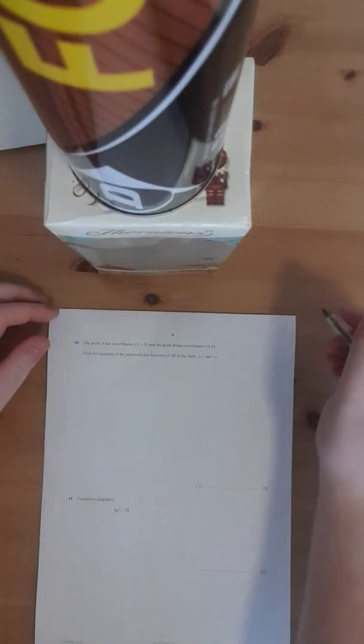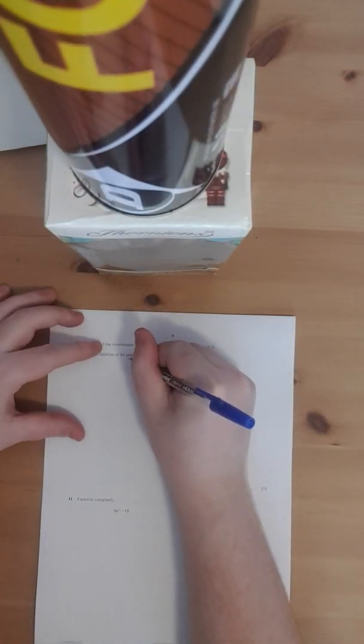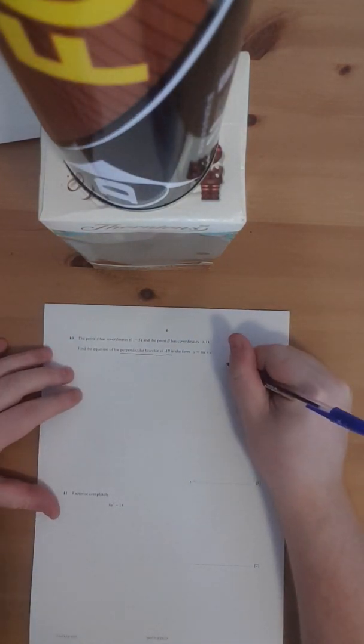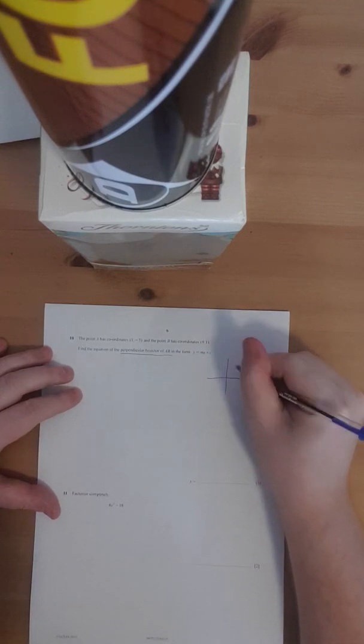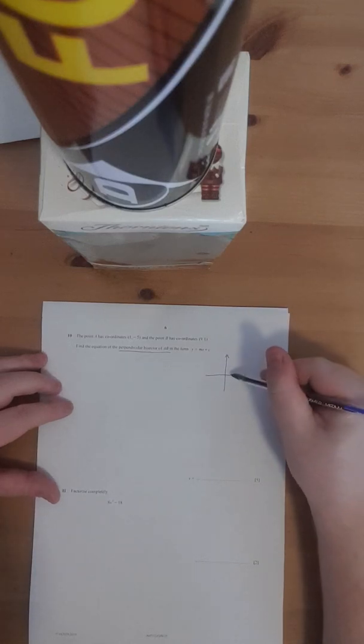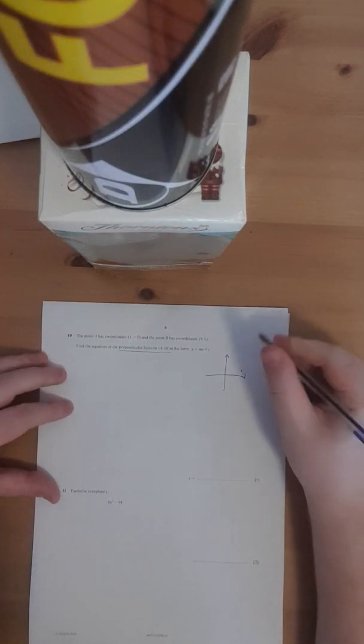So we've got 2 points, coordinates (1, -5) and (9, 1). And we want to find the equation of the perpendicular bisector of AB in the form y equals mx plus c. Well, I like to draw a small diagram, not to scale, just to see what's going on. So (9, 1), 9 along, 1 up will be over here.